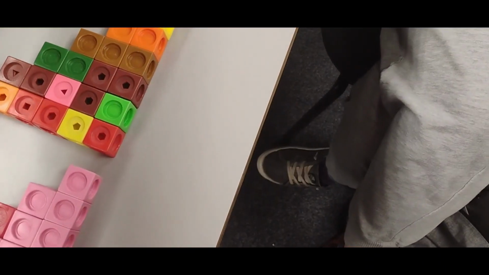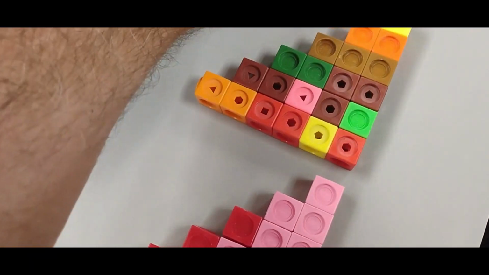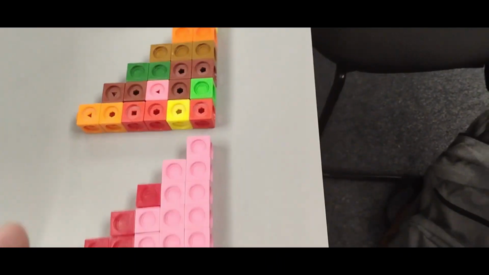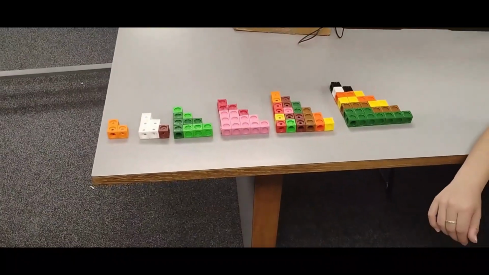By the way, is there something I'm missing on one of these? Yeah, there is. Let me grab it. 1, 2, 3, 4, 5. So we need one more here and one more here. Actually, we can fix that real quick. It didn't look like a triangular number the way the rest of them did.